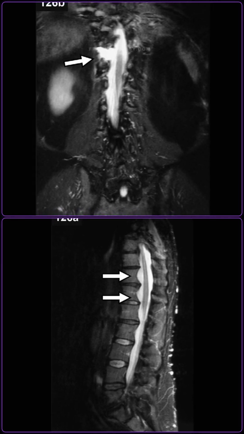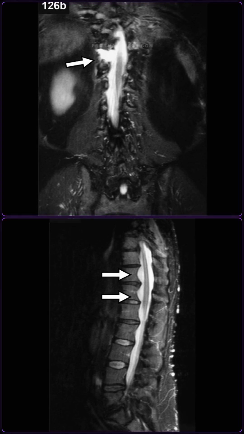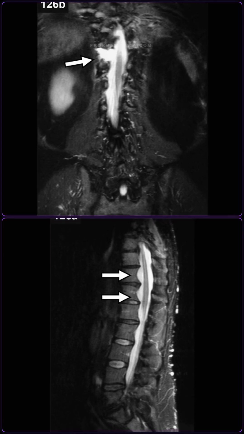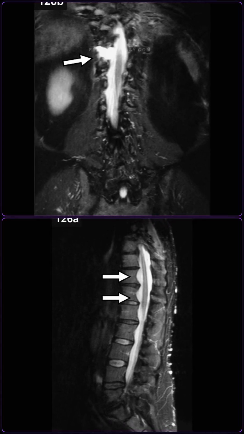In patients with suspected neurofibromatosis type 1, it is important to evaluate the retroperitoneum for adrenal masses and renal vascular abnormalities. Specifically, one should look for pheochromocytomas, which can occur bilaterally or ectopically in these patients.